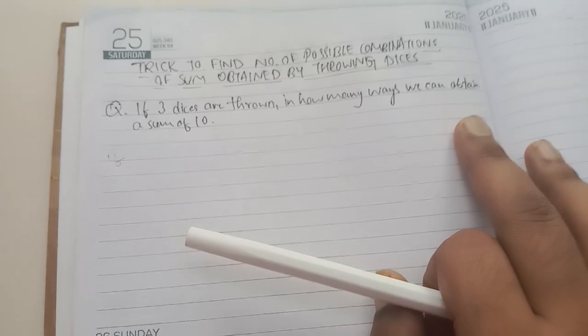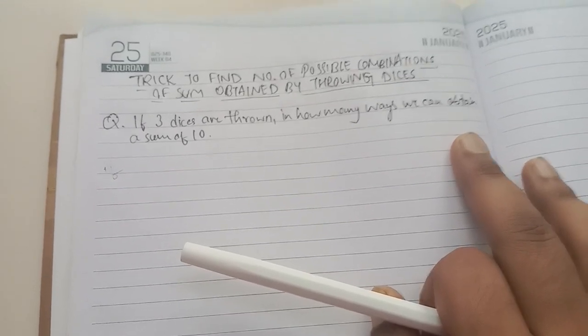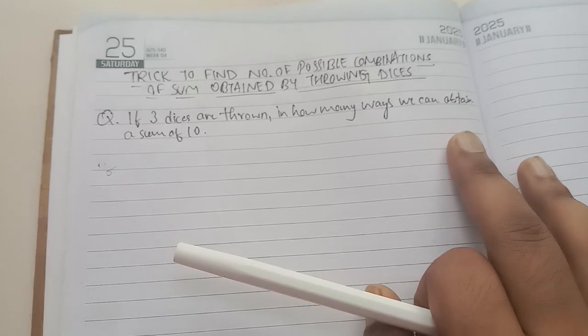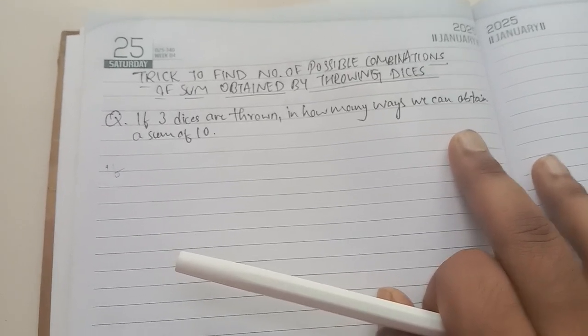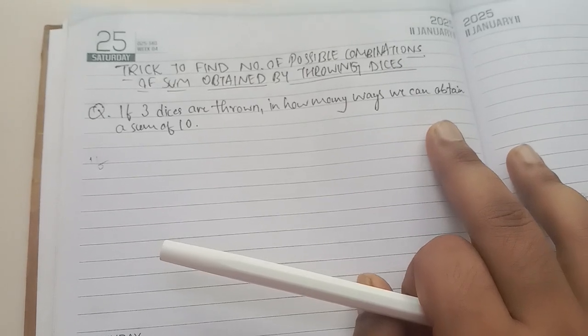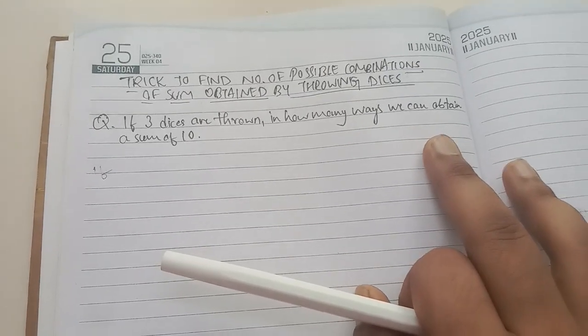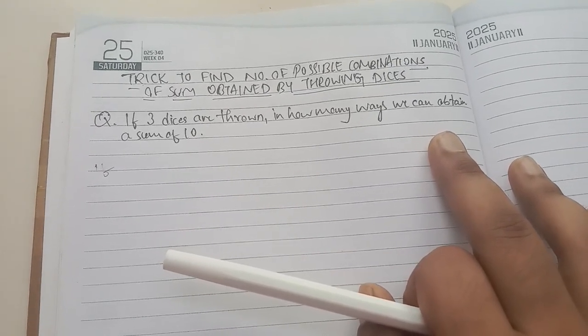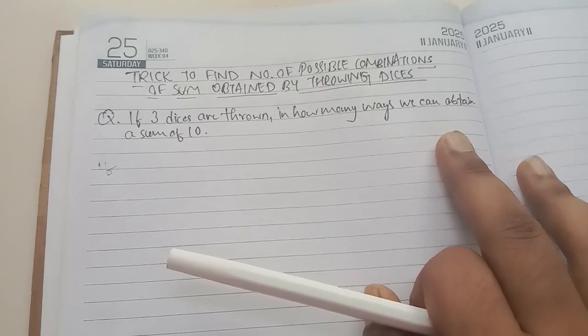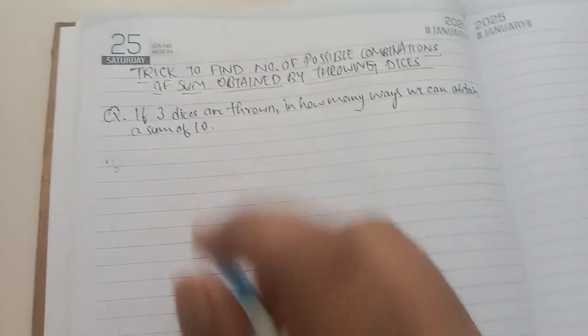Today we will solve a problem to find the number of possible combinations of sum obtained by throwing dice. So we have the question: if three dice are thrown, in how many ways can we obtain a sum of 10? If we go by the normal permutations and combinations method, it will take a lot of time. So we will directly solve it using a trick.